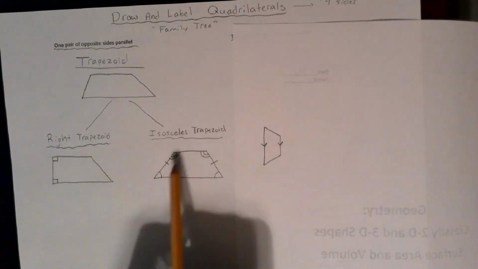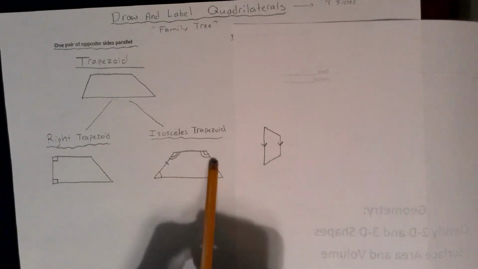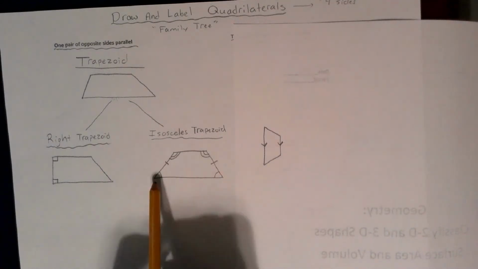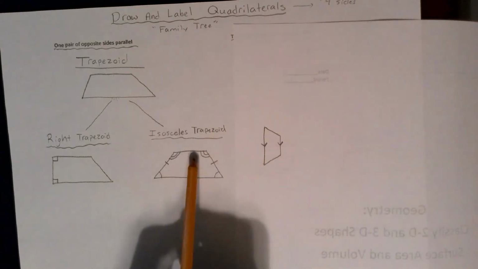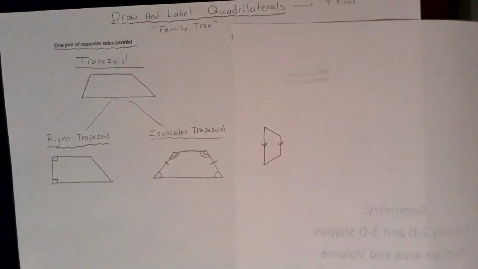Okay? So an isosceles trapezoid has 2, they call them the legs of the trapezoid, that are the same, and then they have 2 pairs of base angles that are the same or congruent. So these bottom base angles and these top ones. So that's the trapezoid family tree.